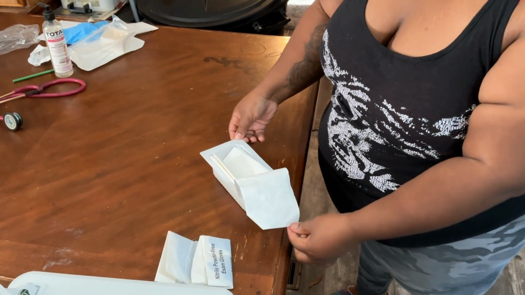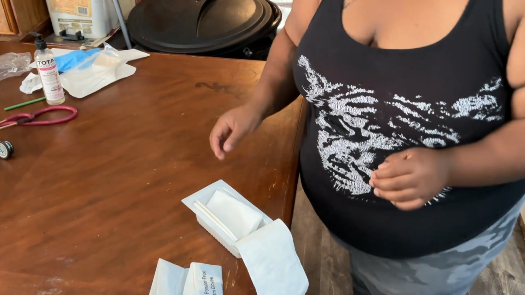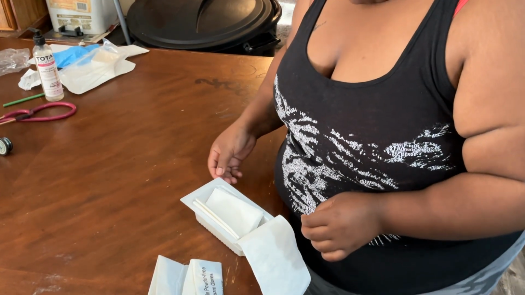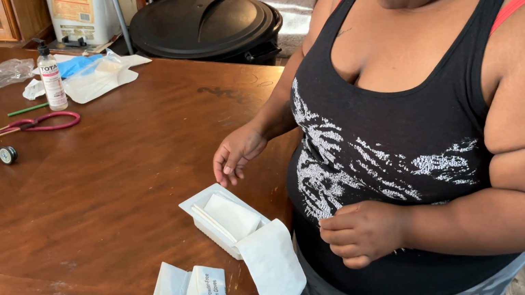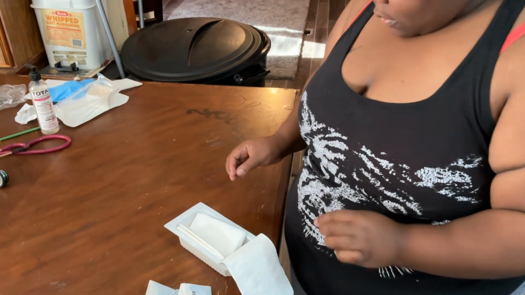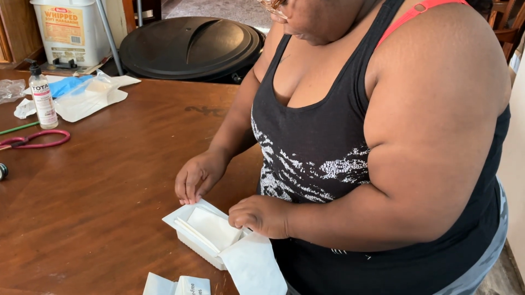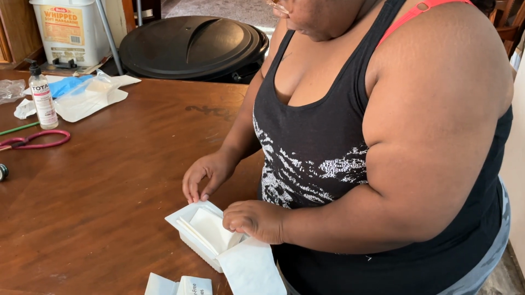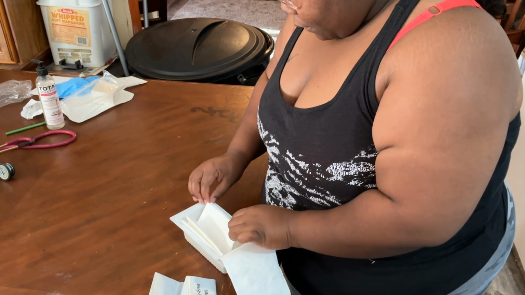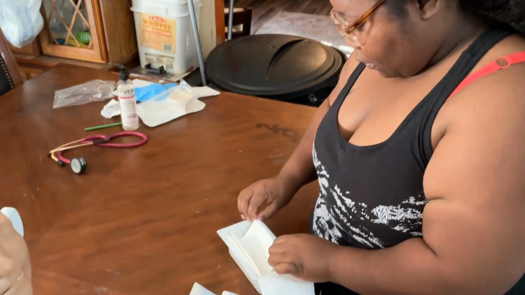I will not open it all the way because I may have to use it again. So I'm going to do it like that. I'm going to look for my 1-inch border. I'm going to grab it using my 1-inch border.